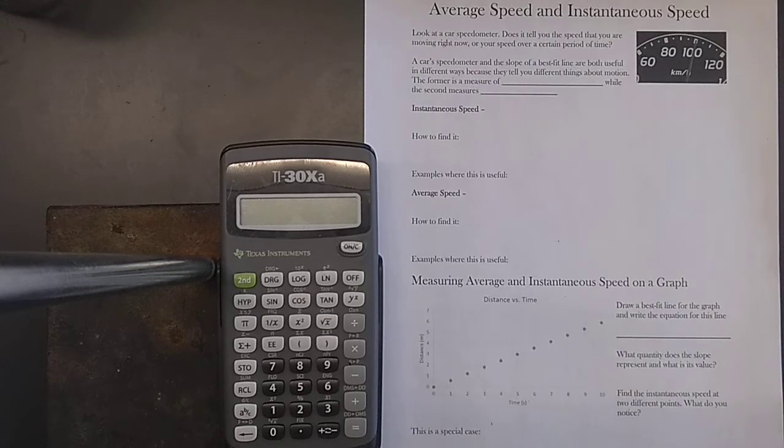Hi. So far in the last few videos, what we've talked about is we've defined speed. We've defined speed as the distance something moves divided by the time it takes to move that distance. In other words, the rate of how far it's going per unit of time. We have talked about the difference between speed and velocity. Speed is distance divided by time, whereas velocity is displacement divided by time.